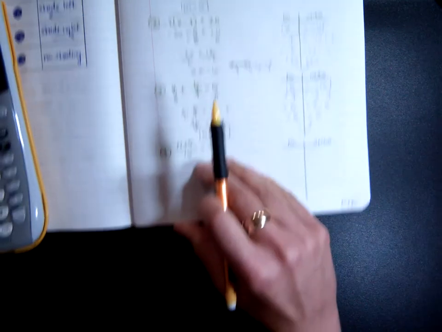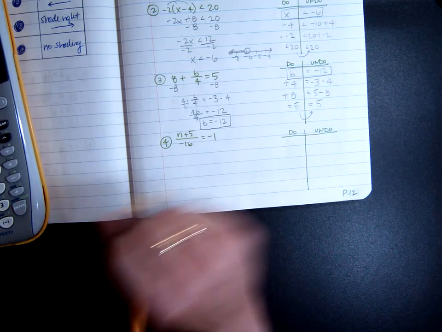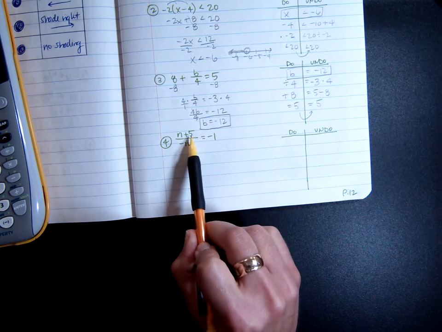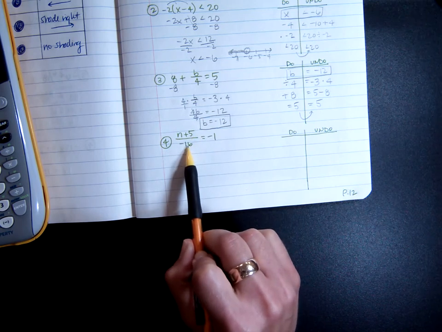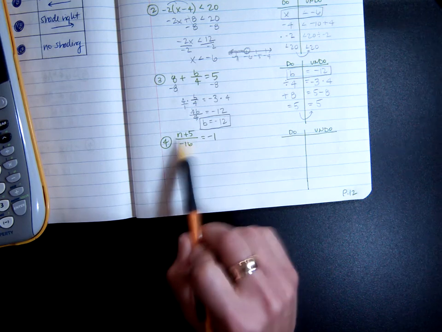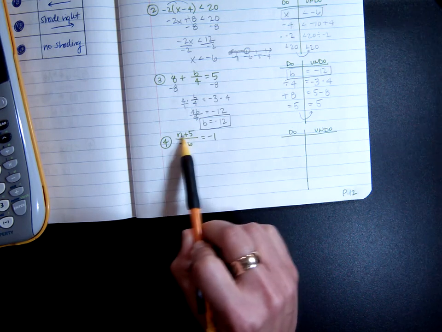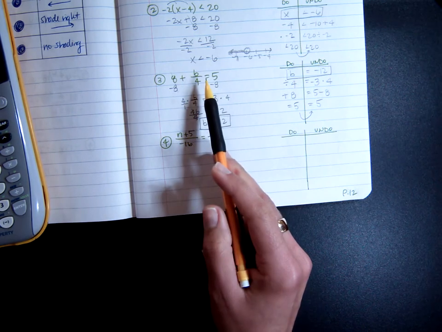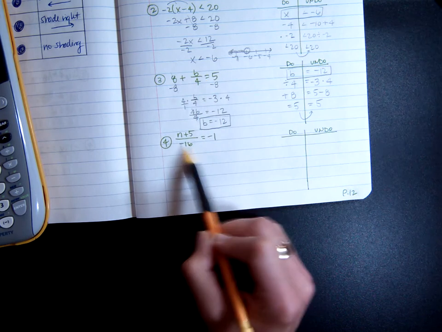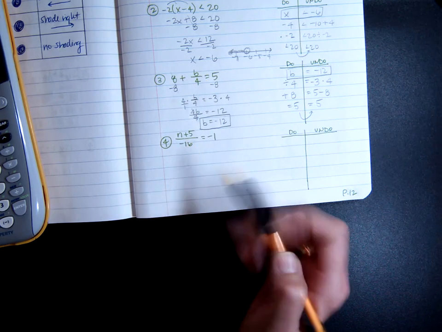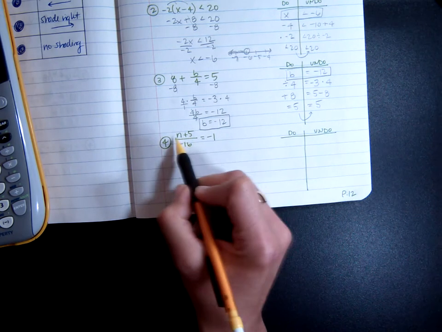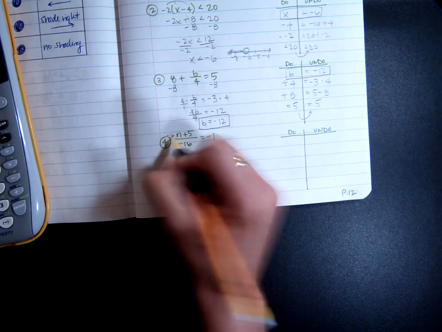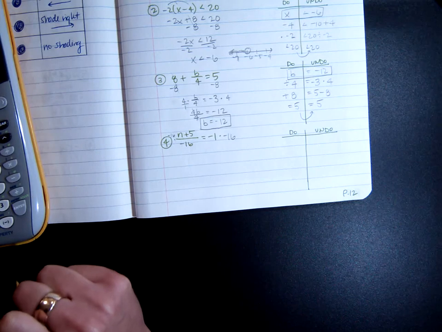Alright, last one on this page. We have n plus 5 on the top here. This n plus 5 is all in the numerator of our fraction, so we have to clear the fraction before we can do anything with the n plus 5. Right now the n plus 5 is kind of together. Since this is one big fraction, which is different from the problem above, we have to get rid of this denominator on the bottom before we can do anything with the n plus 5. Right now we have division. We have something divided by negative 16. So to clear that out, we're going to multiply both sides by negative 16.